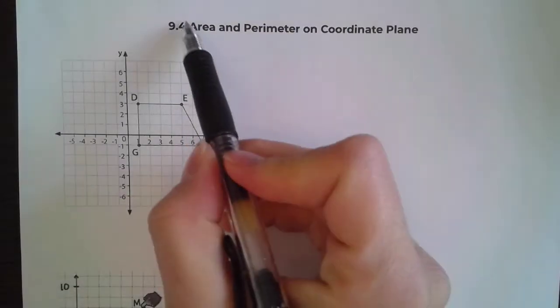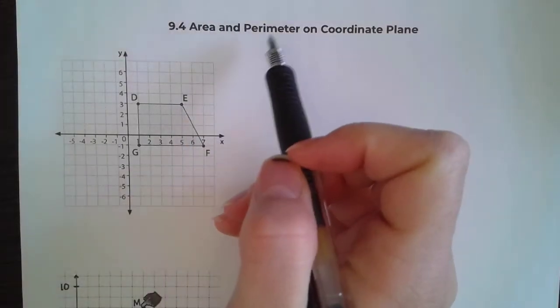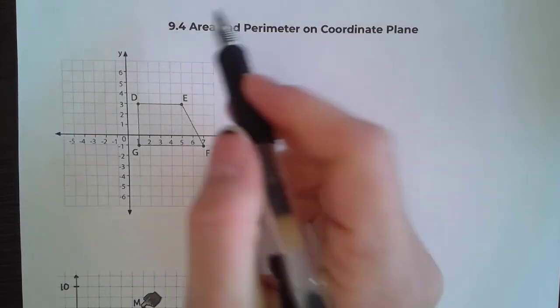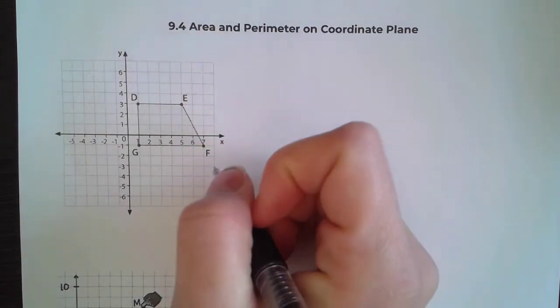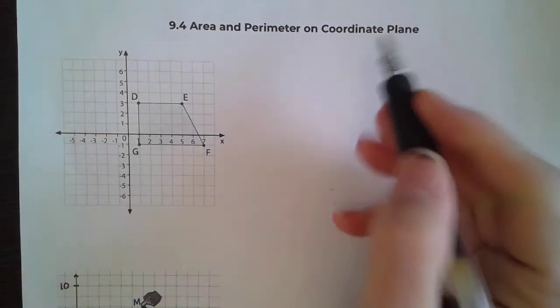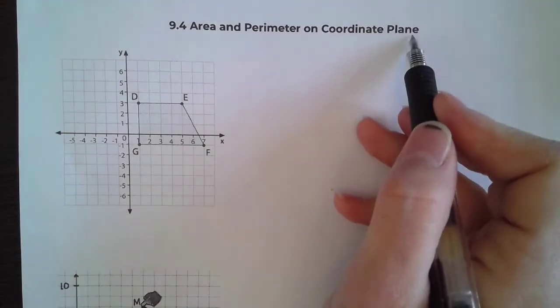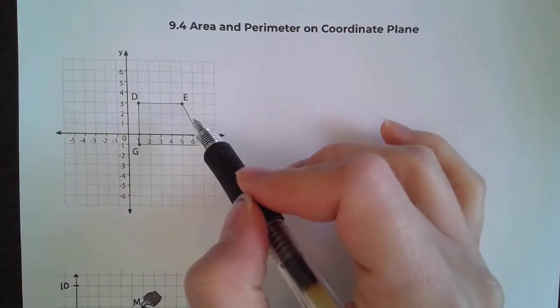Students, we are back for 9.4, which is area and perimeter on a coordinate plane. We just spent a whole bunch of time on area and perimeter of 2D shapes, and today we're going to talk about what that's going to look like on the coordinate plane, or when points are given to us.